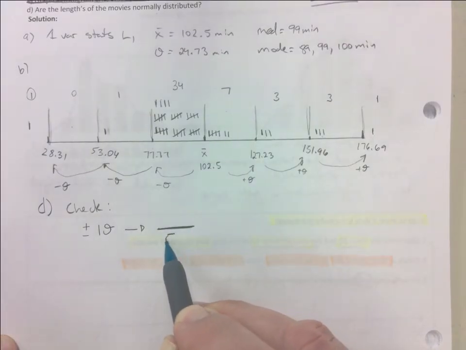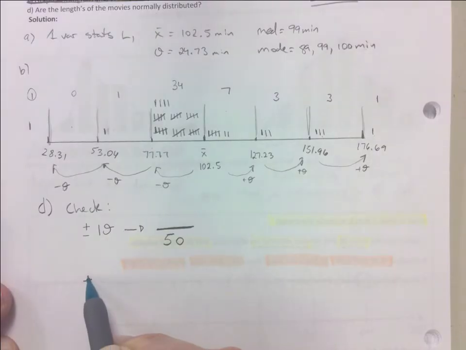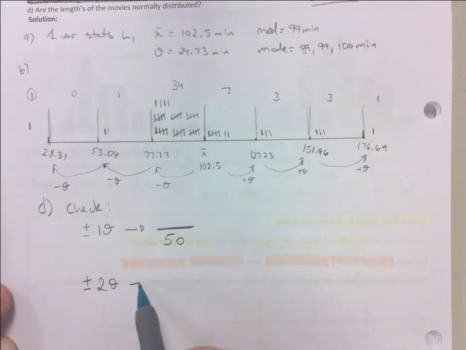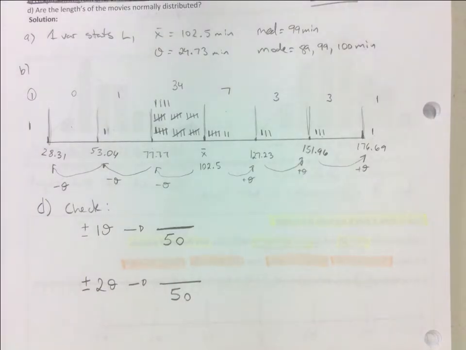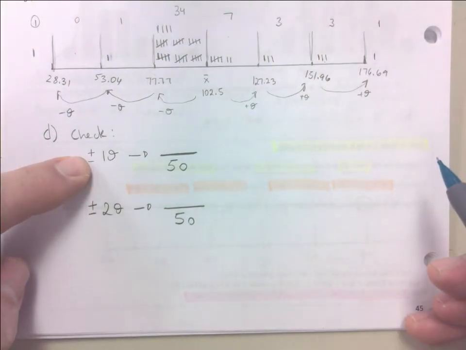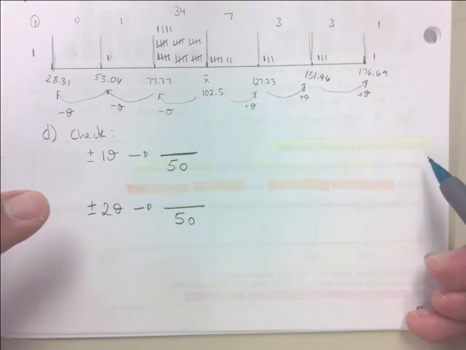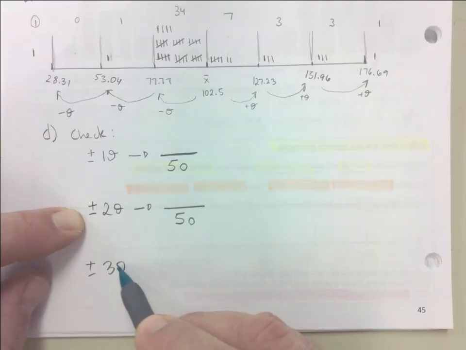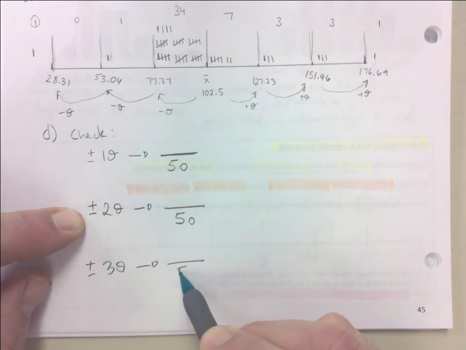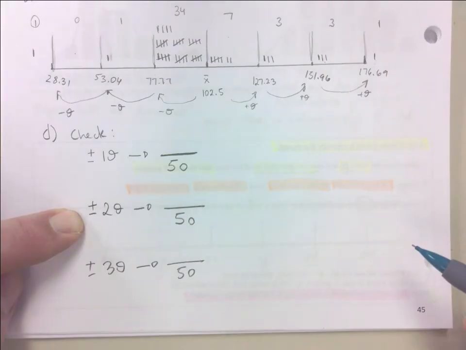So for every single one, we're going to see out of 50 how many movies are found within 1 standard deviation, how many movies are found within 2 standard deviations, and how many movies are found within 3 standard deviations.